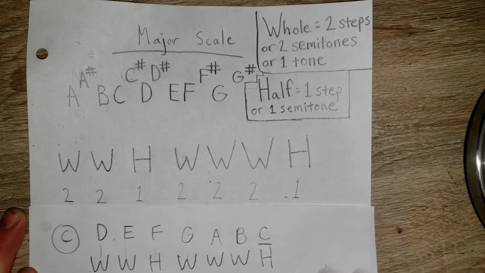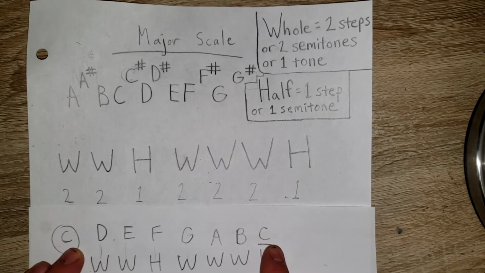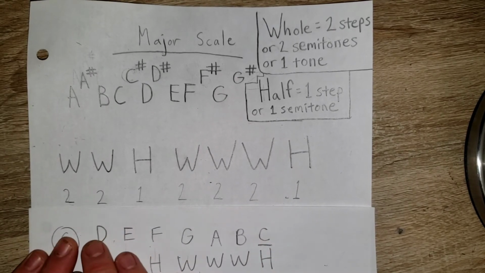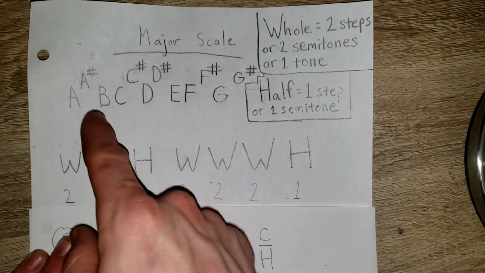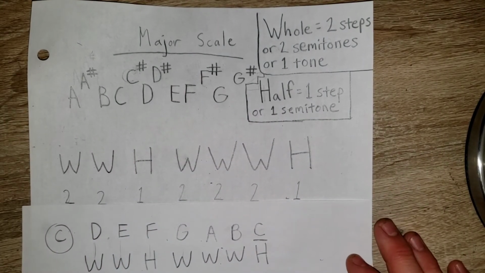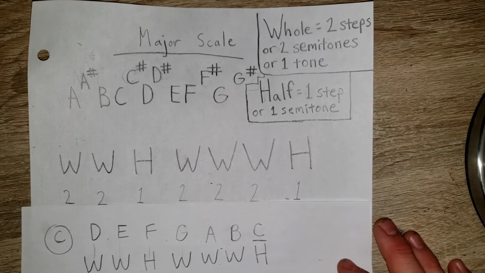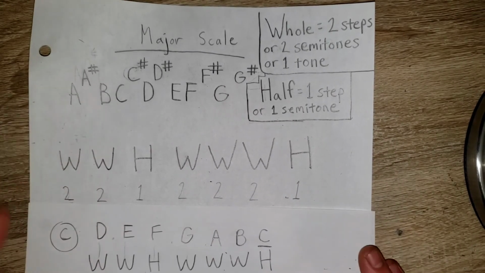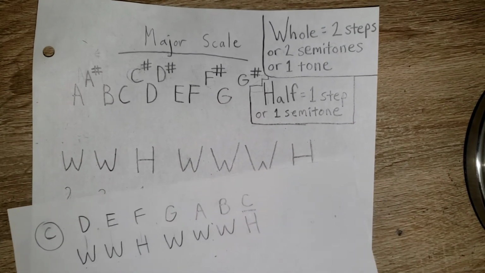Okay? And there were no sharps in there at all. And we ended on the same note that we started on. That's very important. Okay? So the reason there were no sharps in there is because that's how C is. That's why I started with it. I thought it'd be an easy first example. So the other ones are going to have sharps. So let's start a different example now. Let's do a different example.